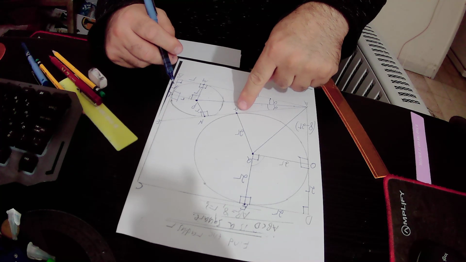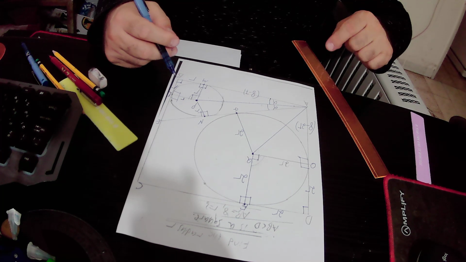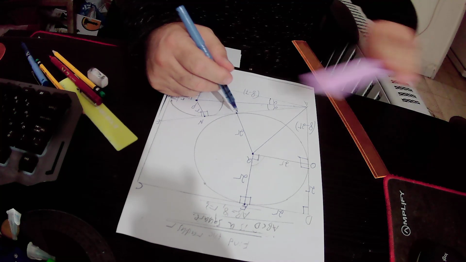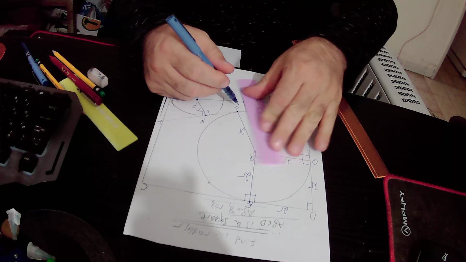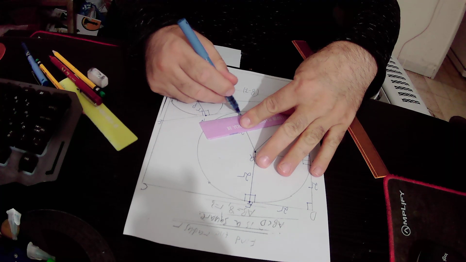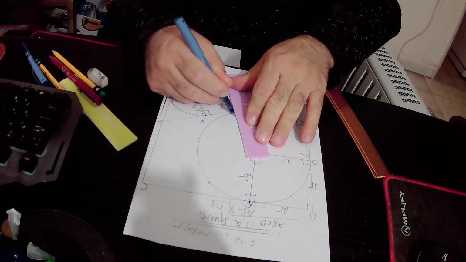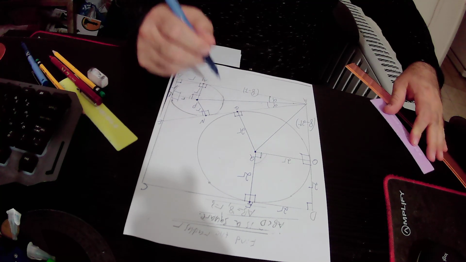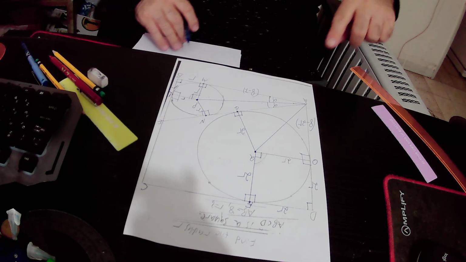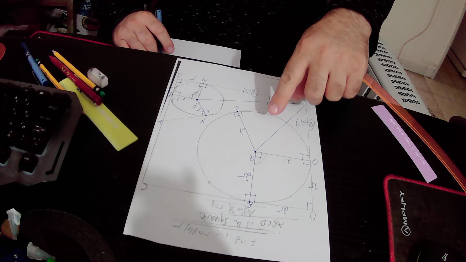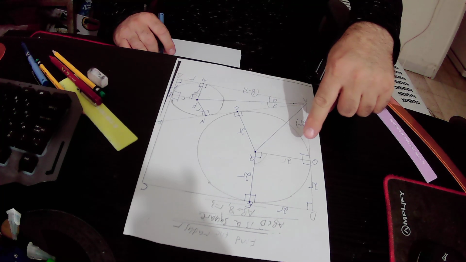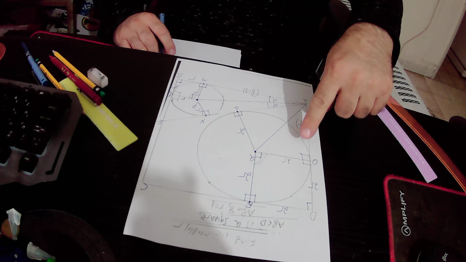Therefore, according to rule number 1, the tangent AE is perpendicular to this radius, that is to say this angle equals 90 degrees, and this angle also equals 90 degrees. So in the next step, we will prove that the right triangle AGQ is congruent to the right triangle AOQ.